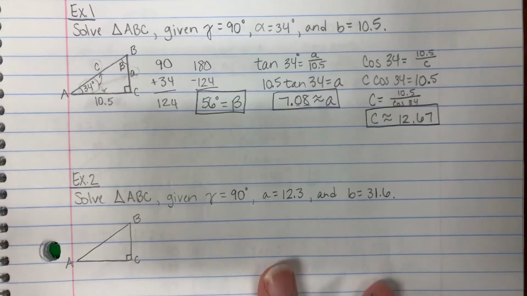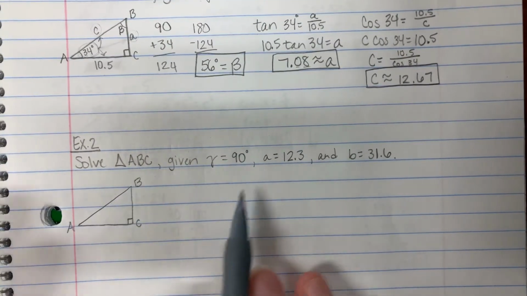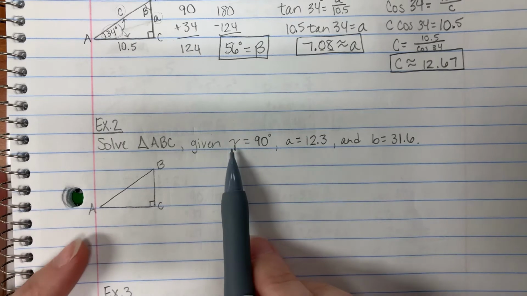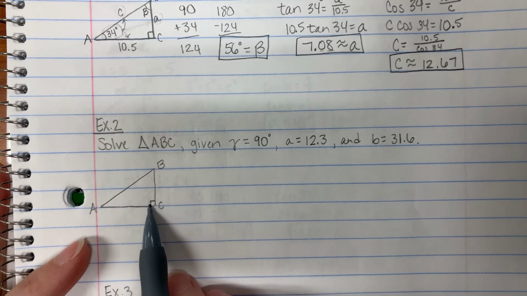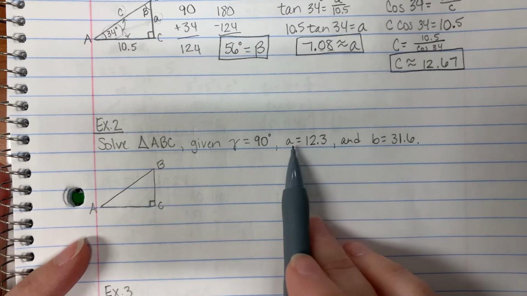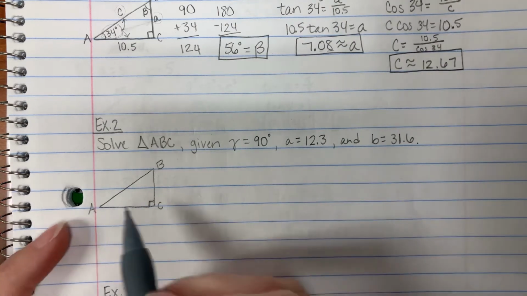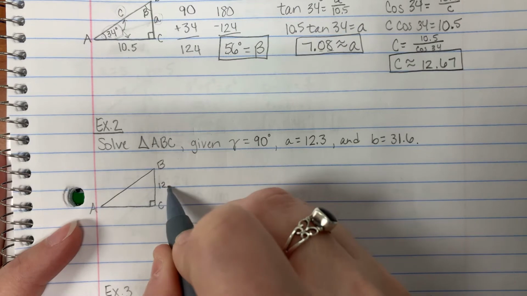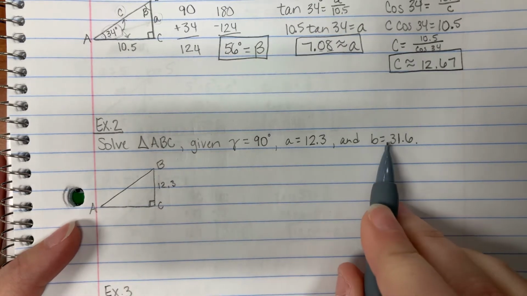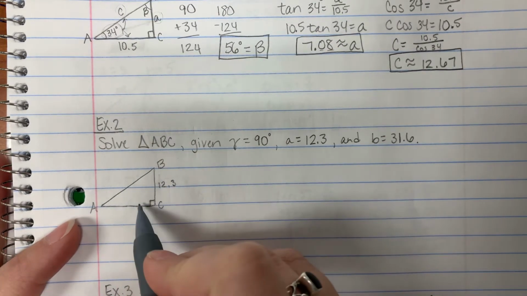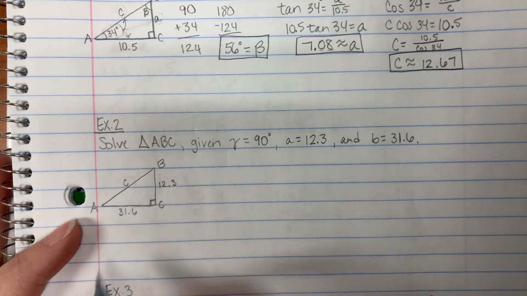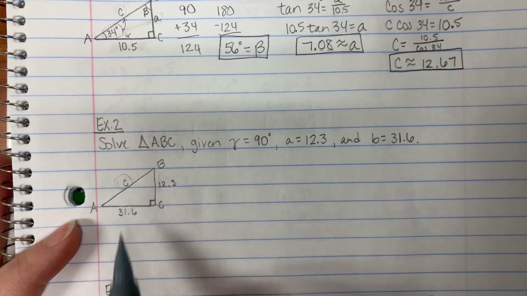All right, now the second one, same thing. They want me to solve. Now, I didn't put anything in because I wanted to remind you how I put everything in. So my gamma is my 90-degree angle. That's this one. I've already got it. Then they said side A is 12.3. So the side opposite angle A is 12.3. And then the side opposite angle B is 31.6. So that means I'm looking for side C, this right here.